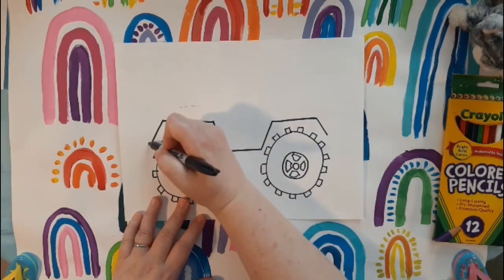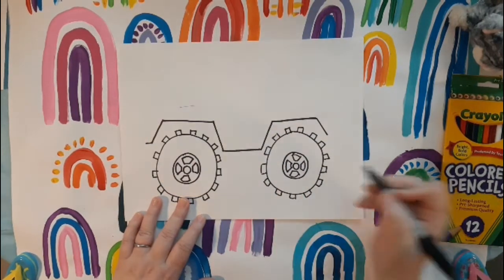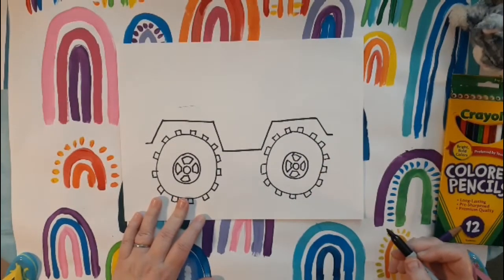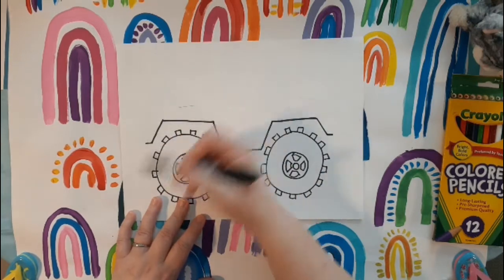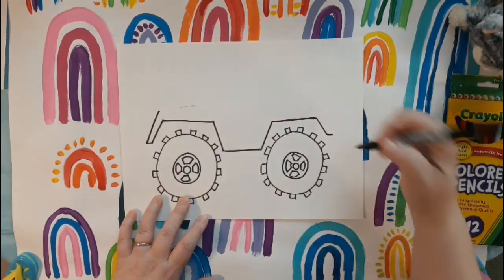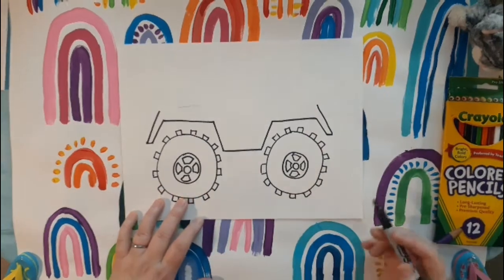So the next thing I'm gonna do, I'm gonna add 2 horizontal lines, very short horizontal lines. And then I'm going to follow the same lines, okay? So I'm going to diagonal upwards towards the center of the tire. So diagonal up, not letting my lines touch.